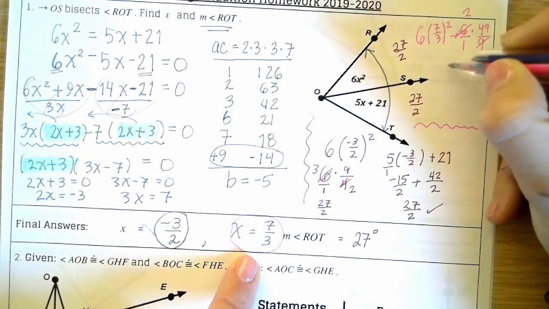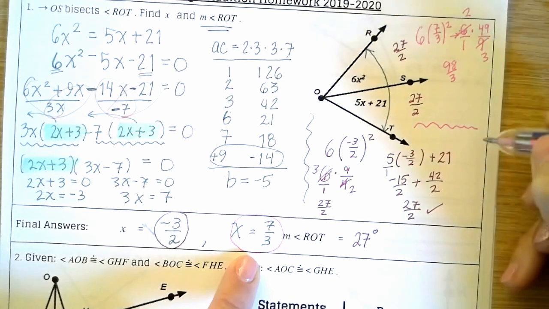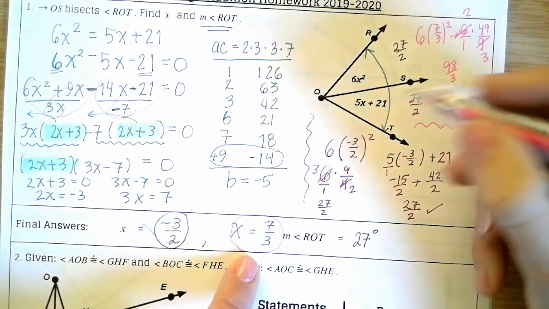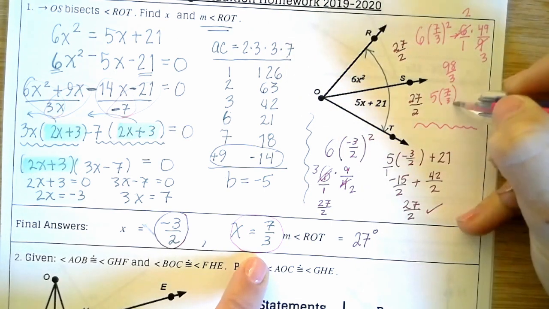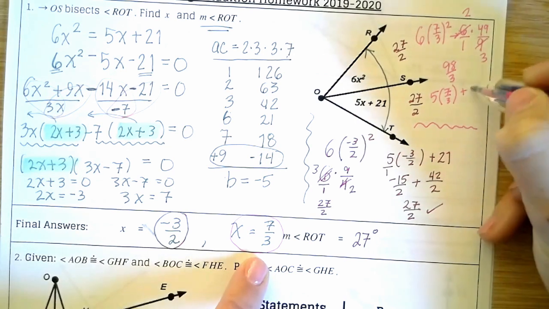98 over 3. So now this is 98 over 3. Tell me if I messed up anything. Then 5x, so that's 5 times, what was it, 7/3? 5 times 7/3 plus 21. I'm going to immediately put it over 3. 21 is how much over 3?